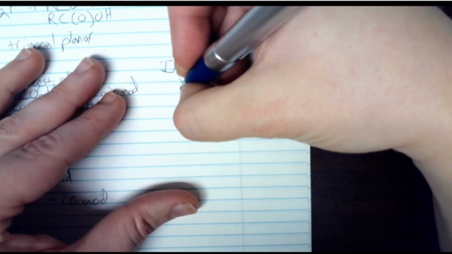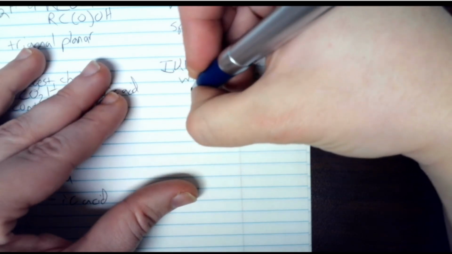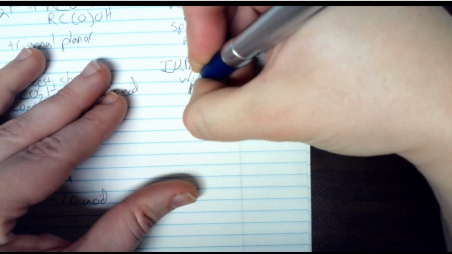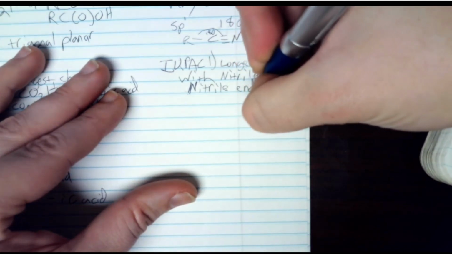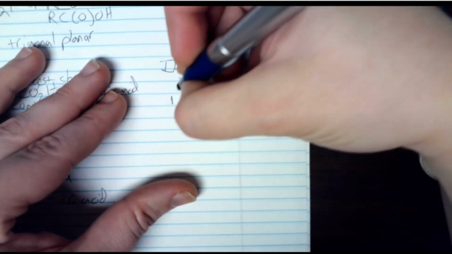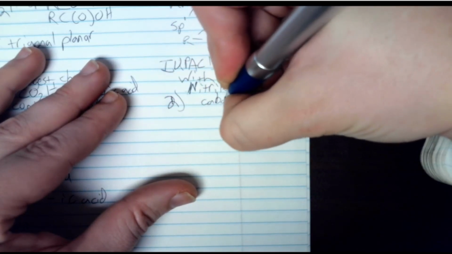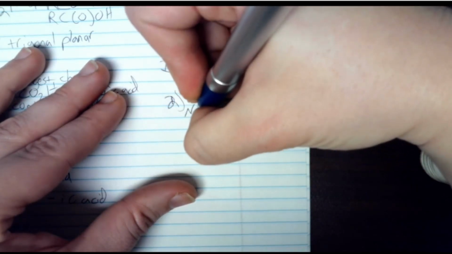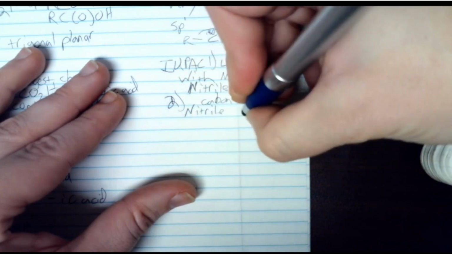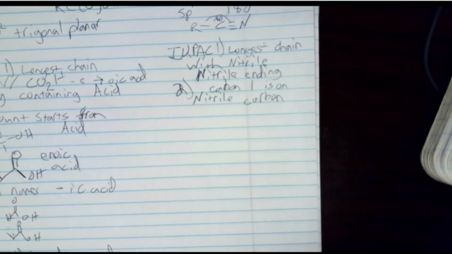It's like methane nitrile, or ethane nitrile. We're going to name the carbon 1 on the nitrile, the nitrile carbon. Once again, that's going to take precedence over many other groups.